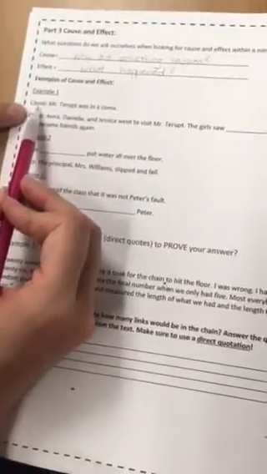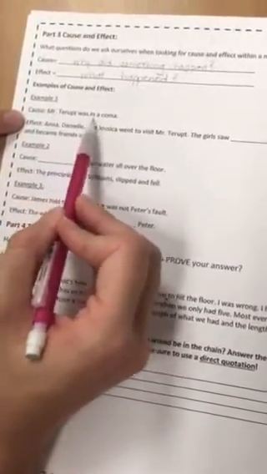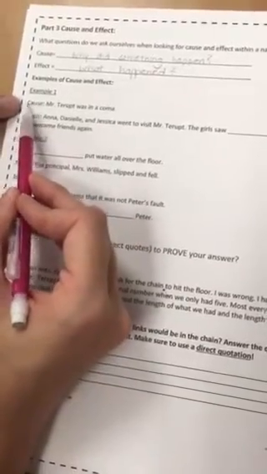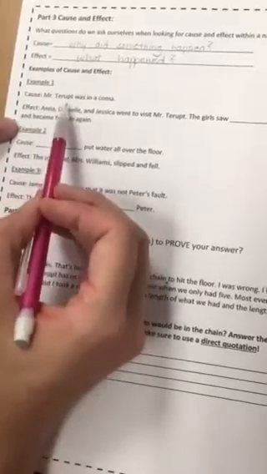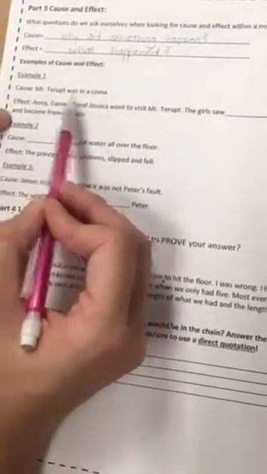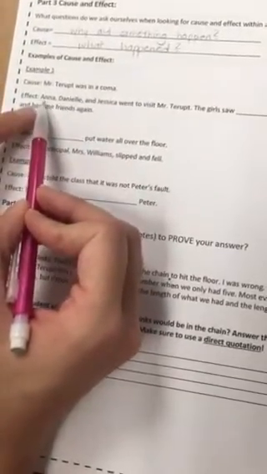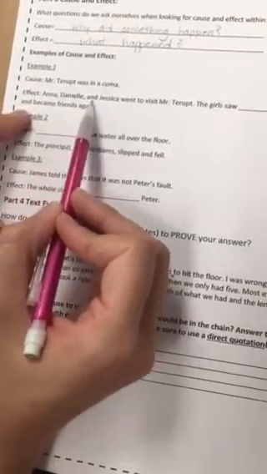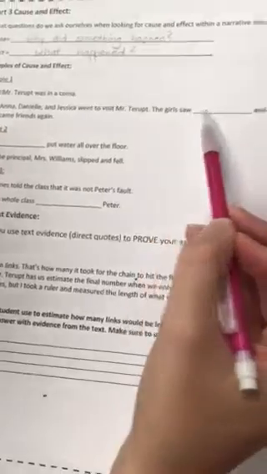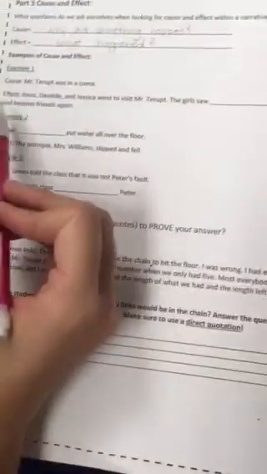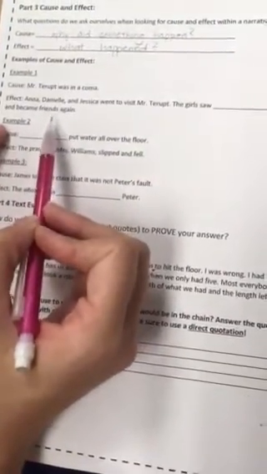So let's practice with these examples of cause and effect. Example 1. So the cause is Mr. Terupt was in a coma. Well, we know that the effect has to be after the cause. So after this happened, and because of this happening, we read part of the effect. Anna, Danielle, and Jessica went to visit Mr. Terupt. The girls saw blank and hugged her and became friends again.